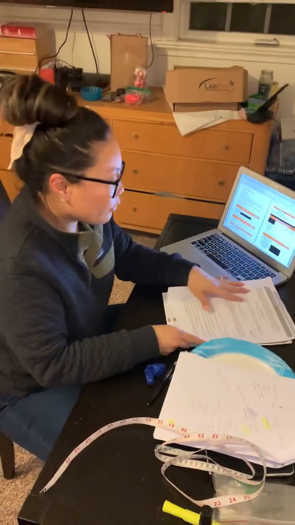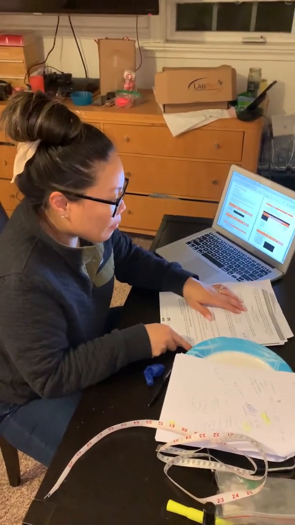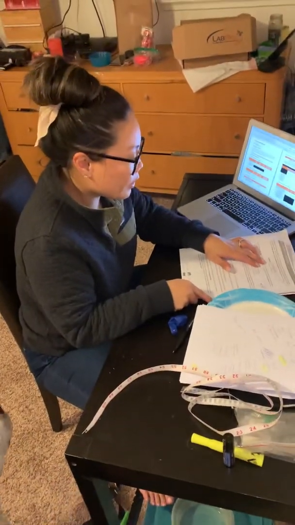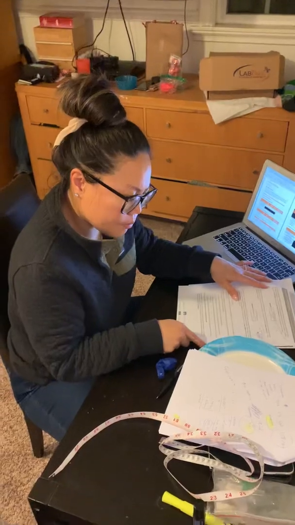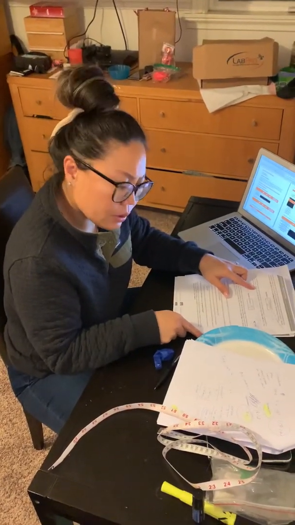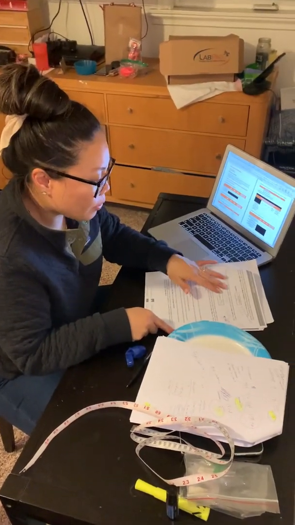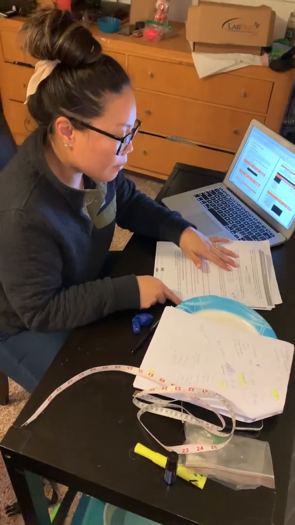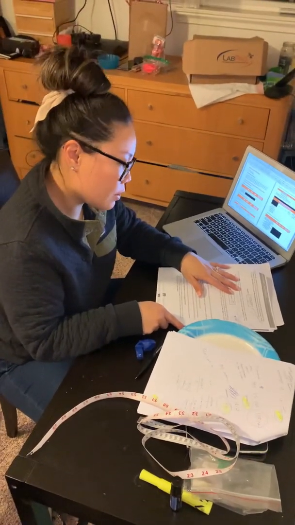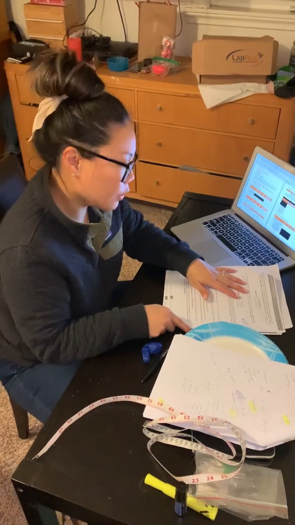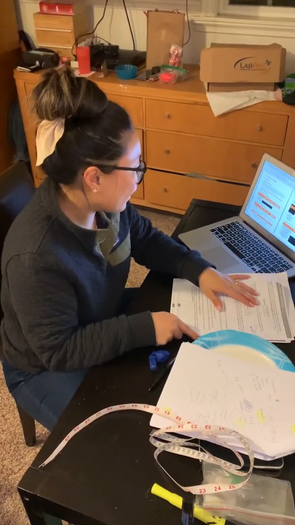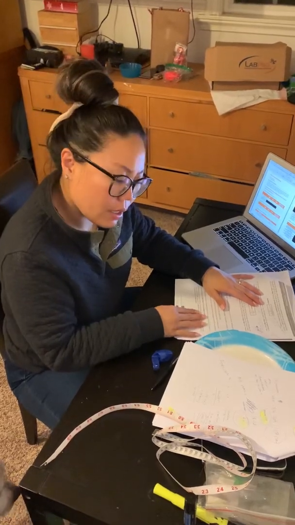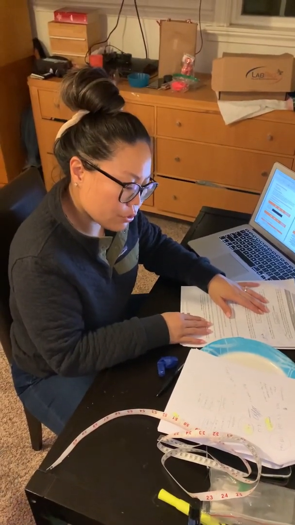So to calculate the radius of the balloon, I had to take the average circumference and divide it by 2 pi, which is 6.28.